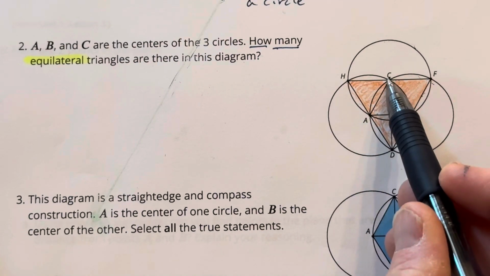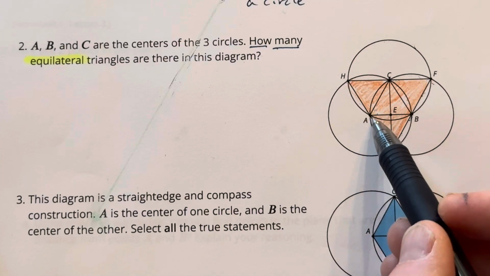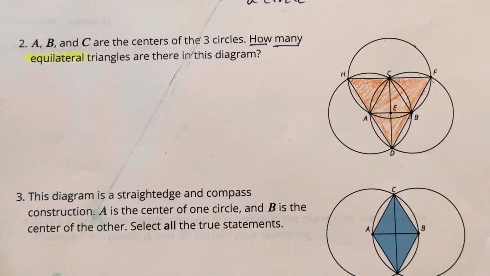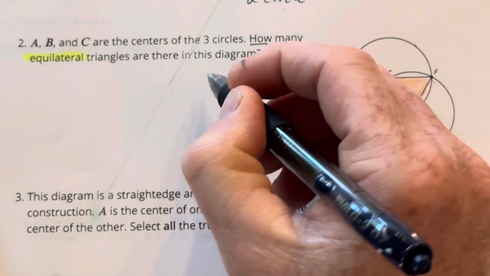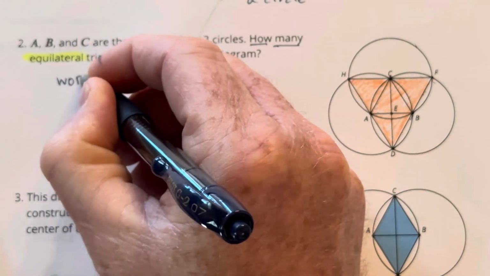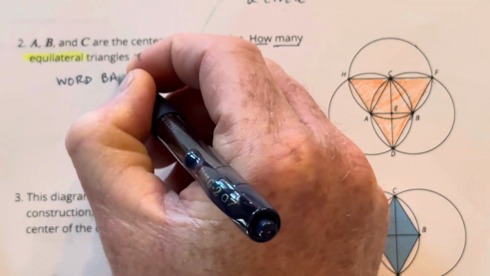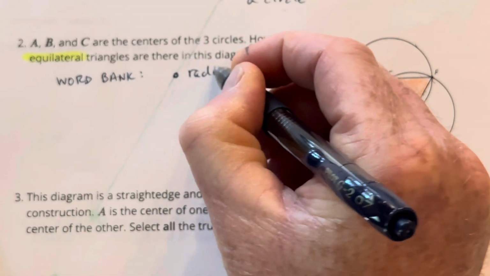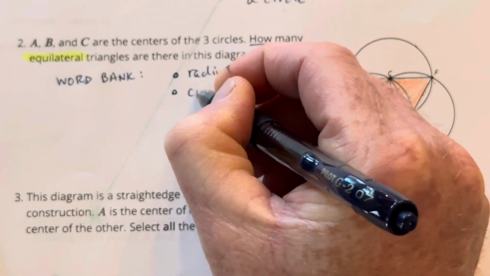AB will equal AC. AB will also equal BC because they are, let's go with the word bank. So use this word, radius, and circles.